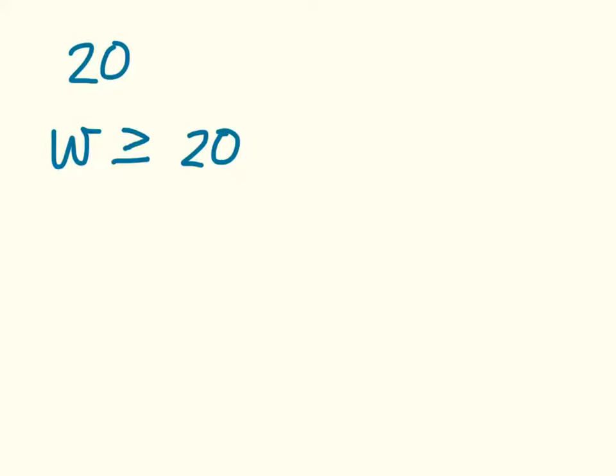This makes sense because we're talking about people, right? We couldn't have 19.99 people. That would just be weird. So we need to use whole numbers. Therefore, it's going to be W is greater than or equal to 20. So let's draw a number line to represent this situation.